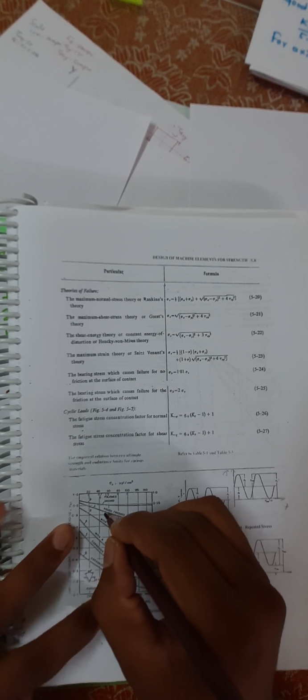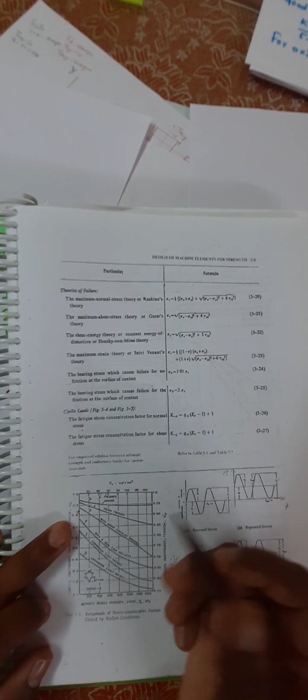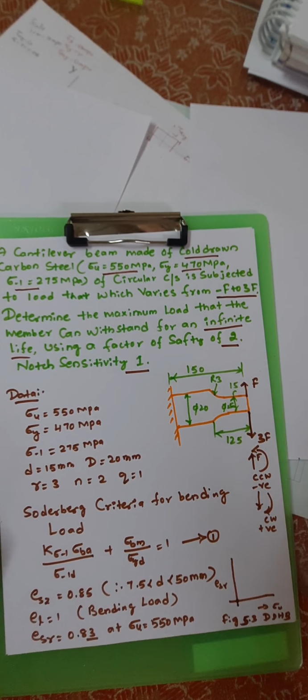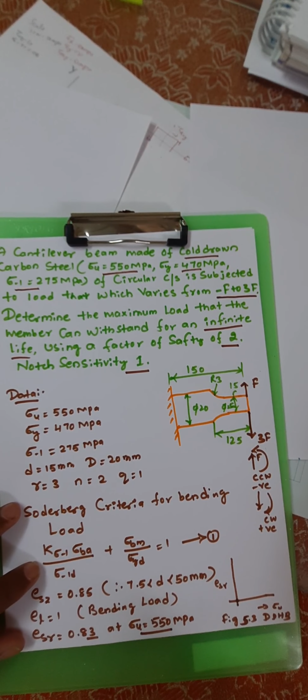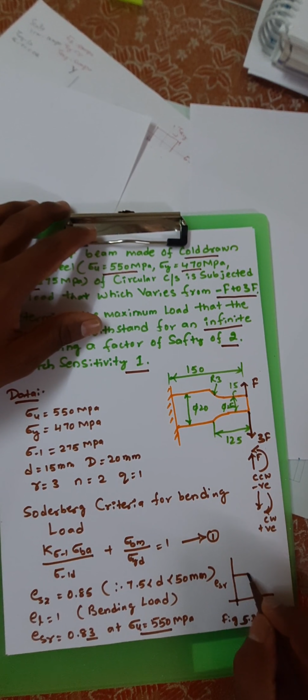Then from this point you need to draw one more horizontal line with respect to this. We'll get around 0.83 from this figure. This is how we can measure the surface factor with respect to this problem, with respect to this ultimate strength.